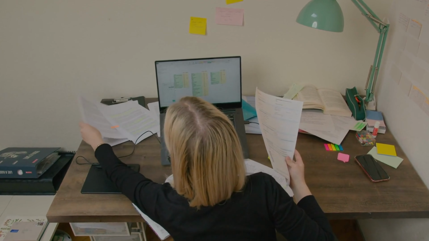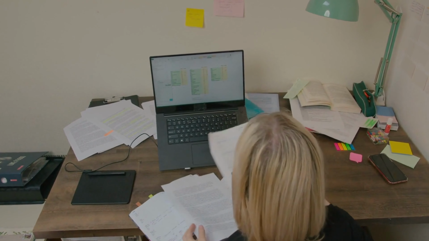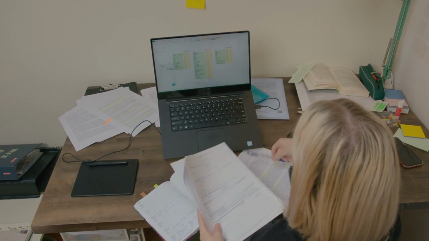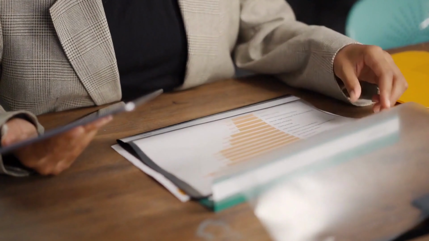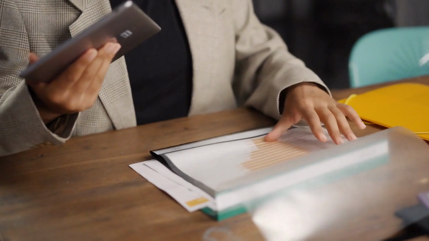Consider your target audience. Are they tech enthusiasts, casual shoppers, or professionals seeking specific solutions? Tailoring your message to their needs will make your review more relevant and engaging.